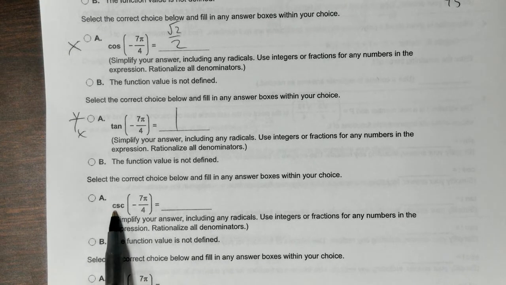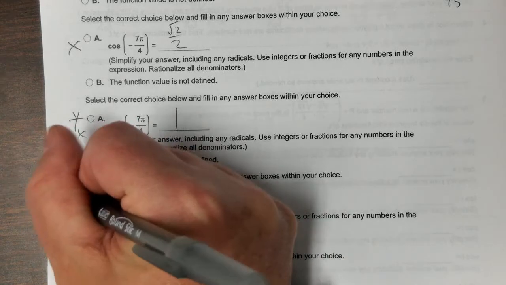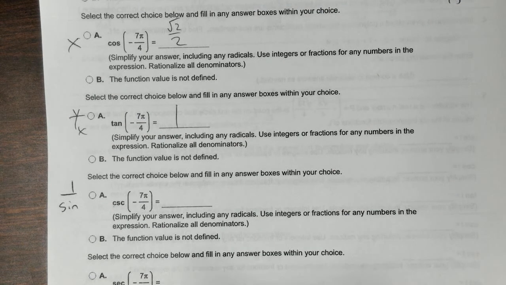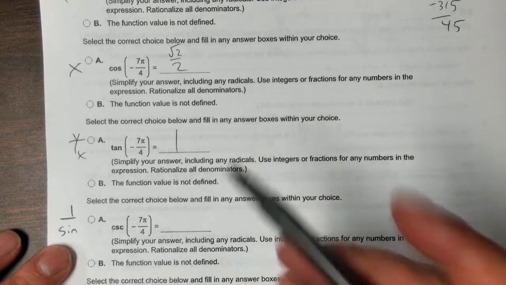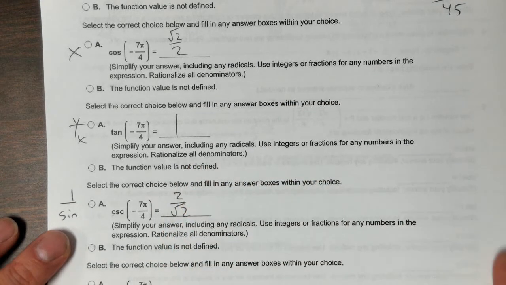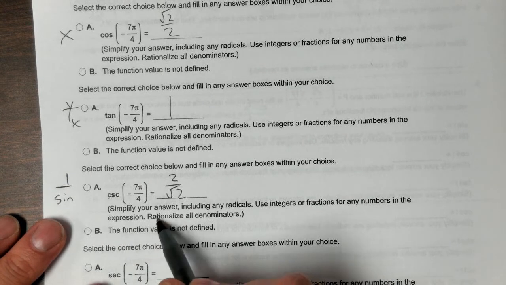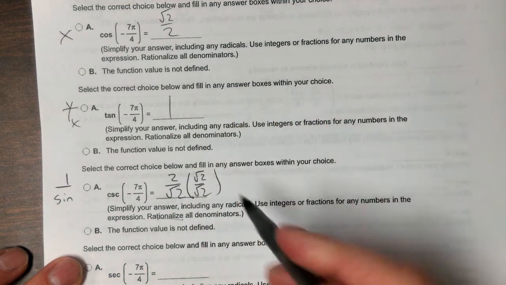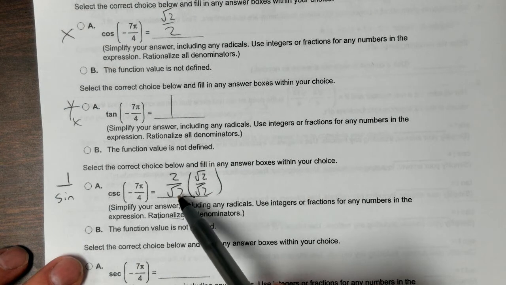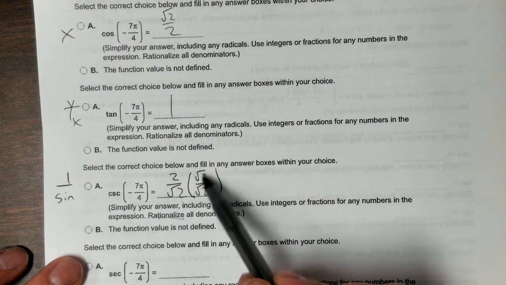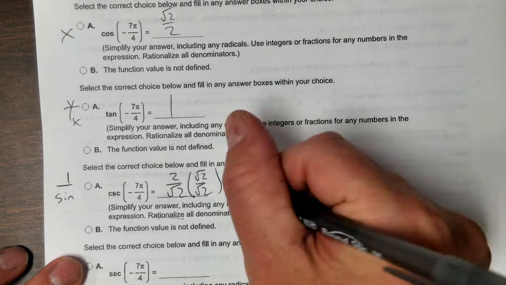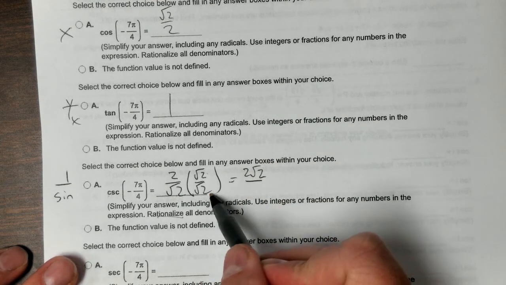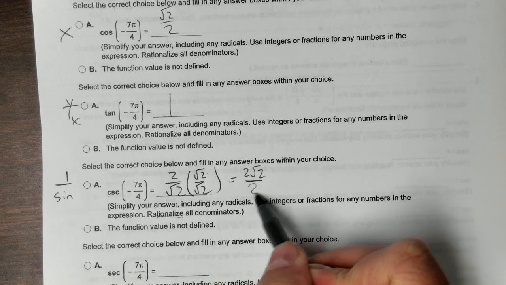Okay, so then for cosecant, you flip your sine answer. Remember that the C and the S go together for inverses, and that's in your notes. So you basically flip your first answer. So you have 2 over square root of 2, and it tells you to rationalize your denominators. So you get square root of 2 over square root of 2 because you're multiplying by 1. The main idea is you got a square root of 2 here, so you got to put it on top and bottom, and then multiply straight across. So 2 times square root of 2 is 2 square root of 2, and square root of 2 times square root of 2 is square root of 4, which is the same thing as 2.